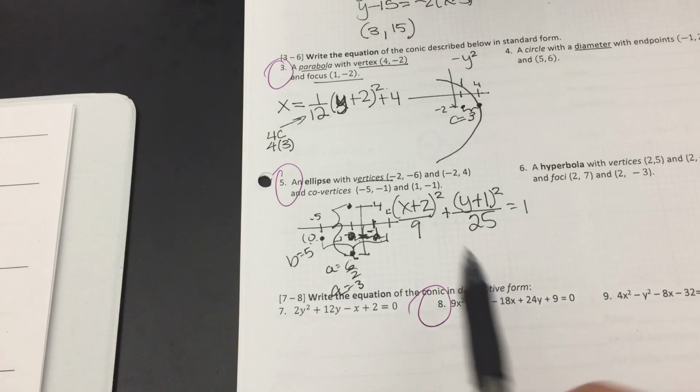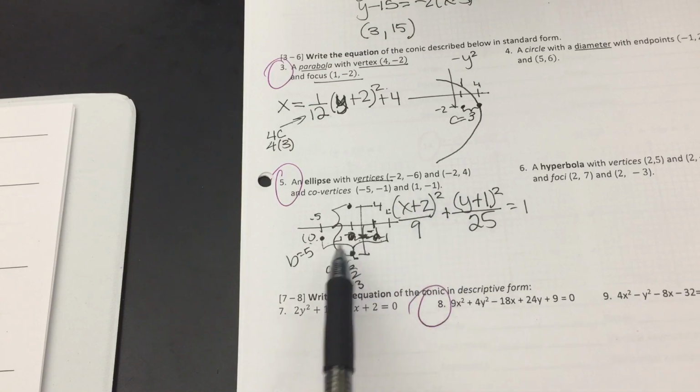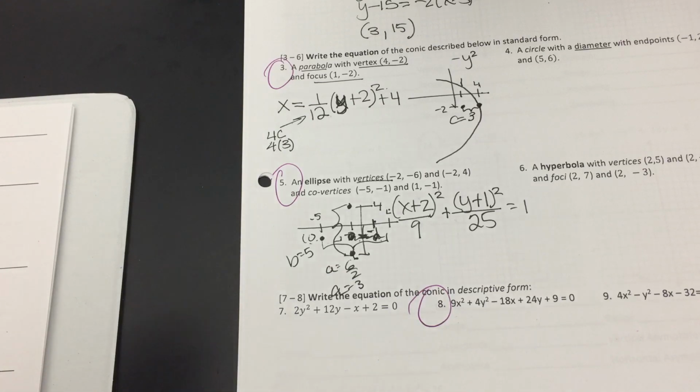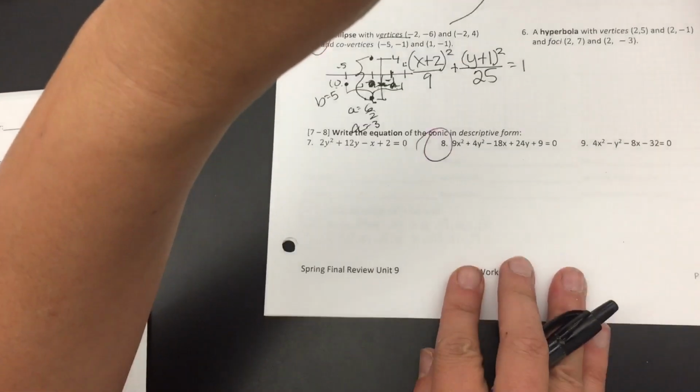As long as you pick one of these pair. Okay, so you can pick that one, you can pick that one. It should give you that HK pair. Okay, next is descriptive form. You'll have one like this that's an ellipse.